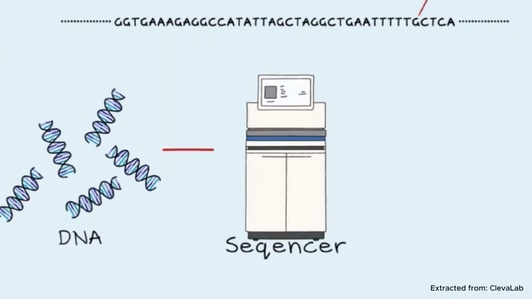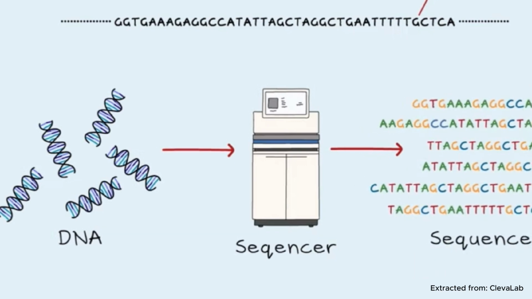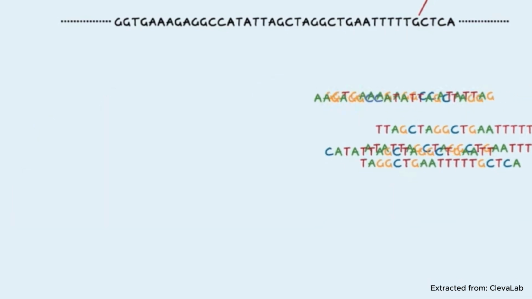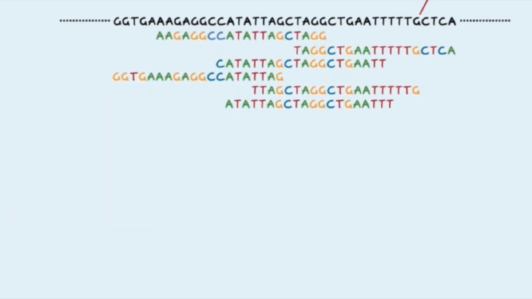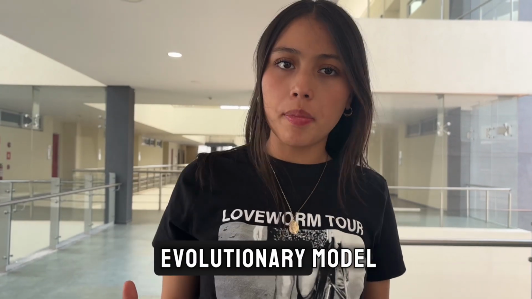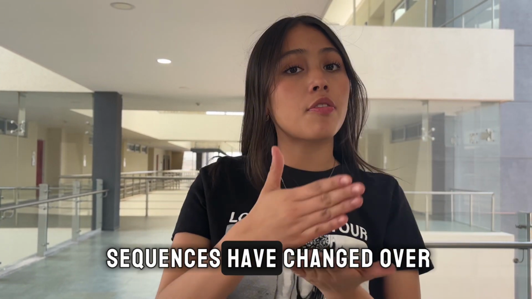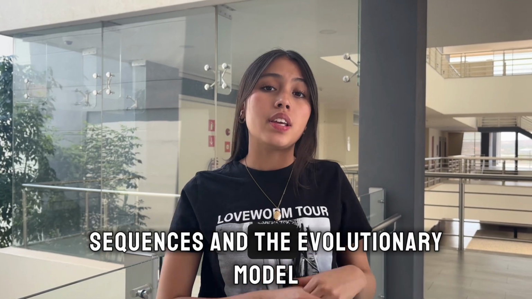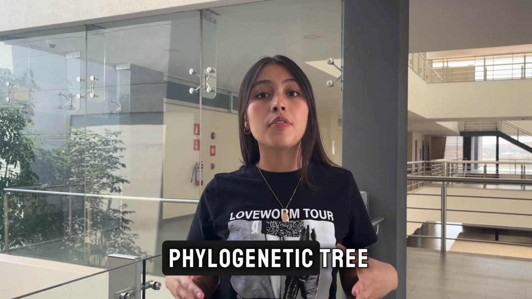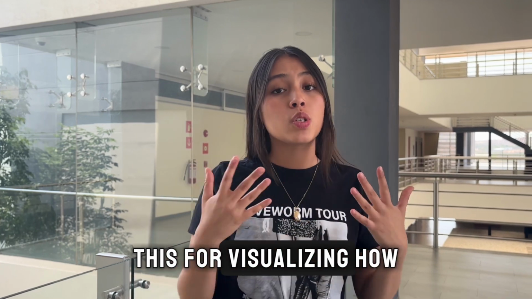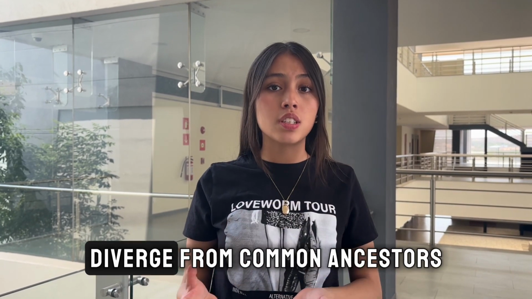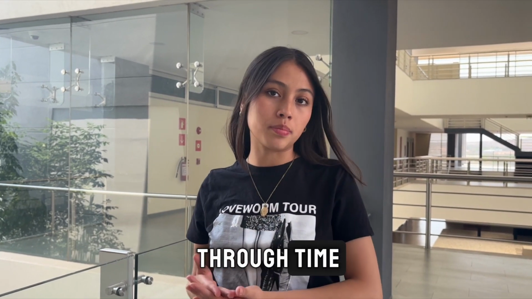Next, we perform a multiple sequence alignment using MAFFT. This aligns similar regions across all sequences. We then apply an evolutionary model to estimate how the sequences have changed over time through mutations. Based on the aligned sequences and the evolutionary model, then we construct a phylogenetic tree. This is for visualizing how the insect species diverge from common ancestors through time.